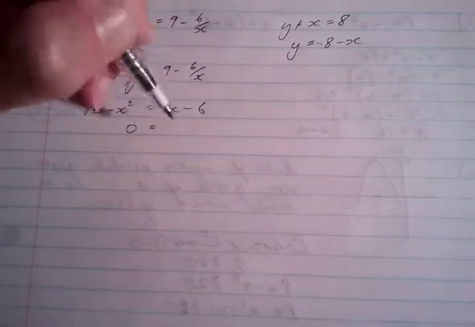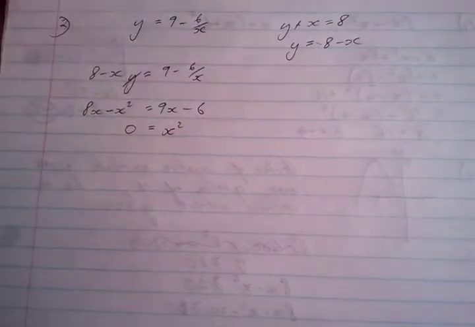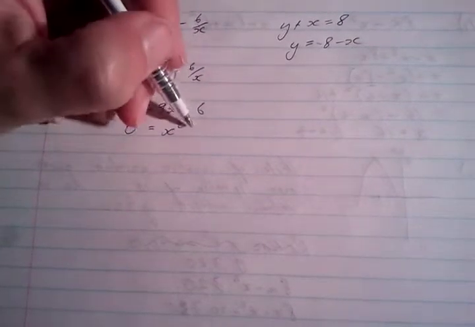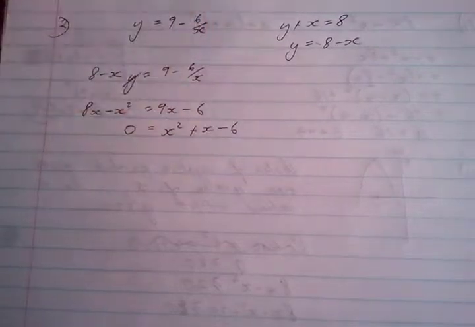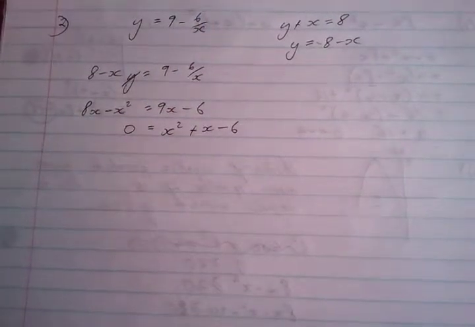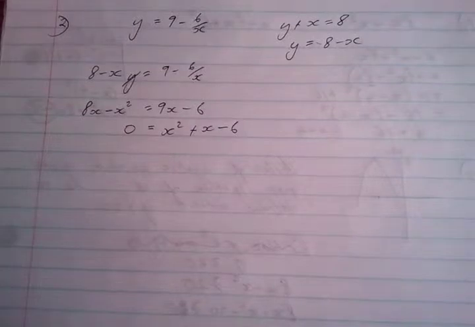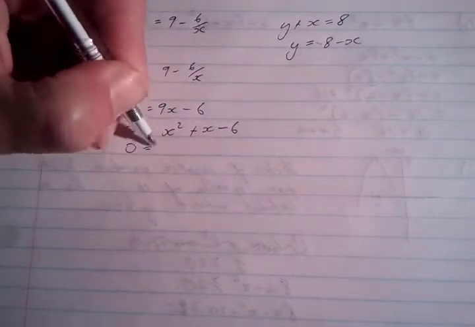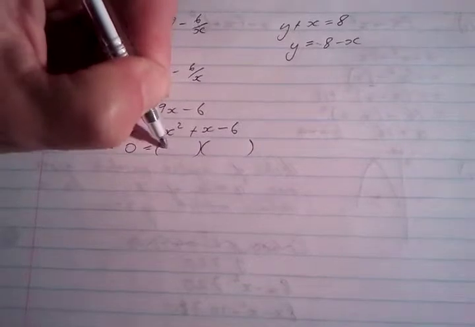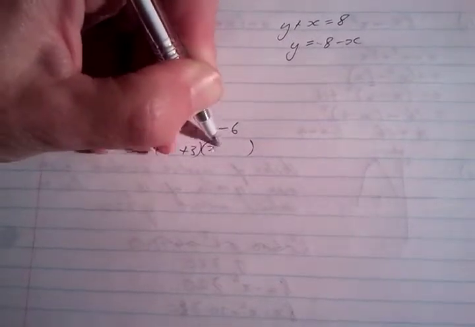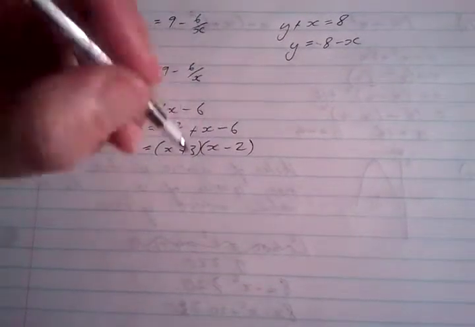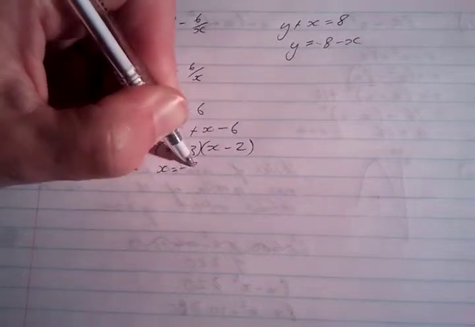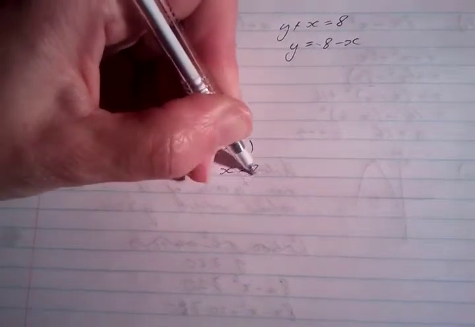So let's move everything to the right so that we'll have our positive x squared come through, and we'll have plus x minus 6. Now when we've got this equation, x squared plus x minus 6 equals 0, we can look now for the solution either by factorising or by using the quadratic formula. In this case it's probably easiest to say (x plus 3)(x minus 2) and do it by factorising. Gives us the solutions that x equals negative 3 or x equals 2.